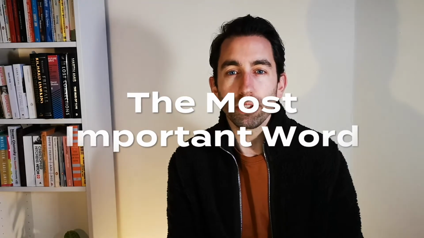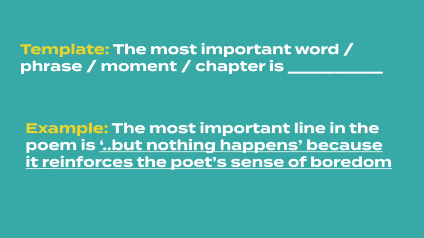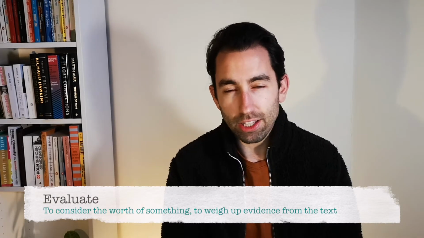Number 8, the most important word. The most important word, phrase, moment, chapter is, for example, the most important line in a poem is the refrain, "but nothing happens," because it reinforces the poet's sense of boredom. This is important because it instantly shows that you can evaluate a text. And examiners love this. It's at the top of the mark scheme no matter what exam board that you're studying. It shows that not only do you understand a text, but you can weigh up and make your own judgments as to which parts are most important or most haunting or most harrowing, and really dial into those parts of the text which you feel are of specific importance.